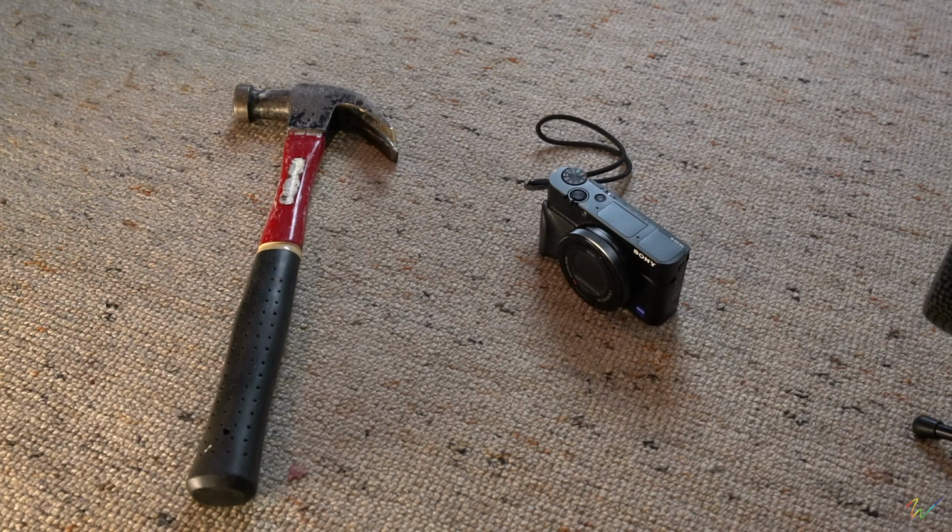In my hands, this camera has the potential to take fantastic pictures. But out of my hands, both of these tools have an equal chance of taking a good picture.